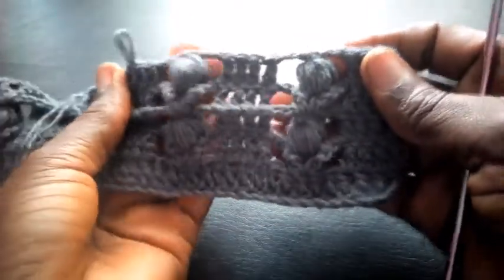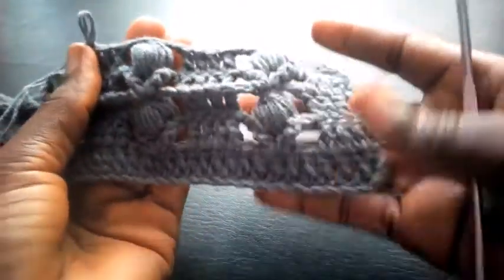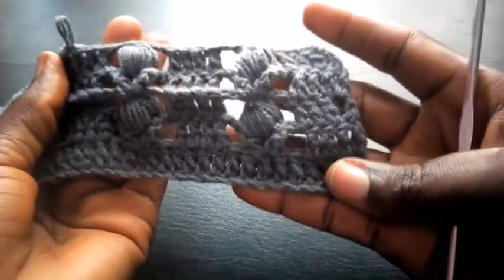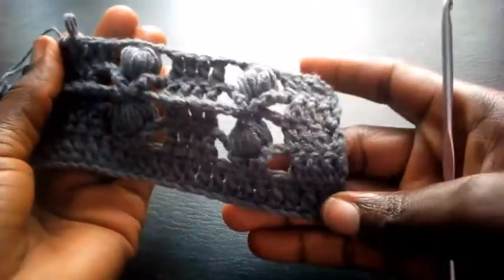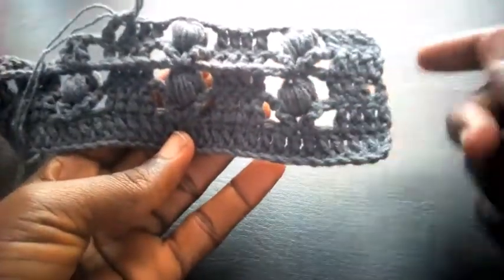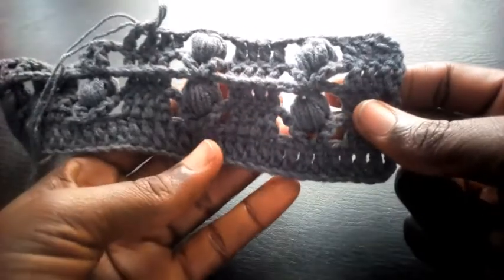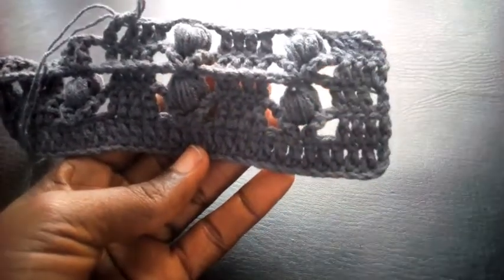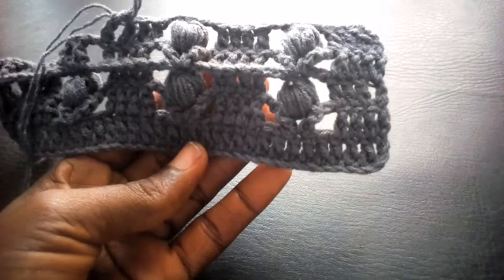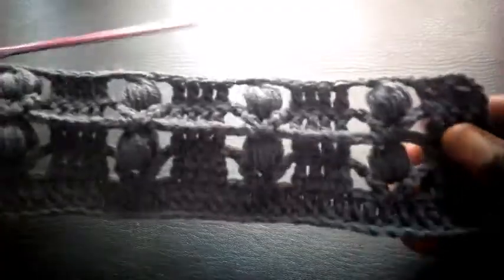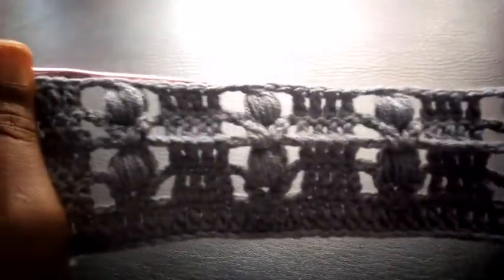Can you see the pattern? So this is how I'm going to proceed till I round it up on this row. So as you can see, I've completed the round. Can you see?